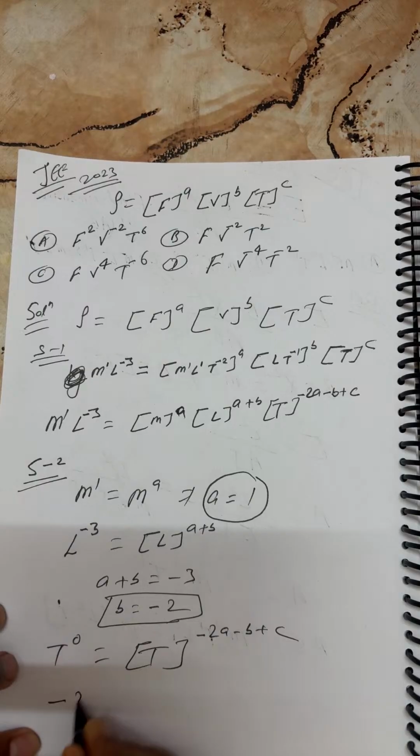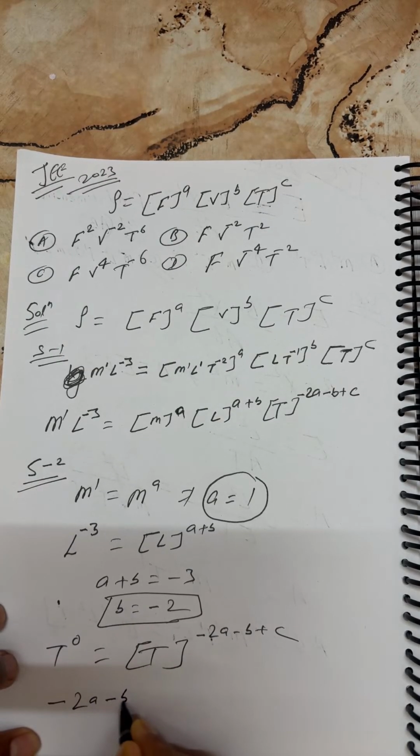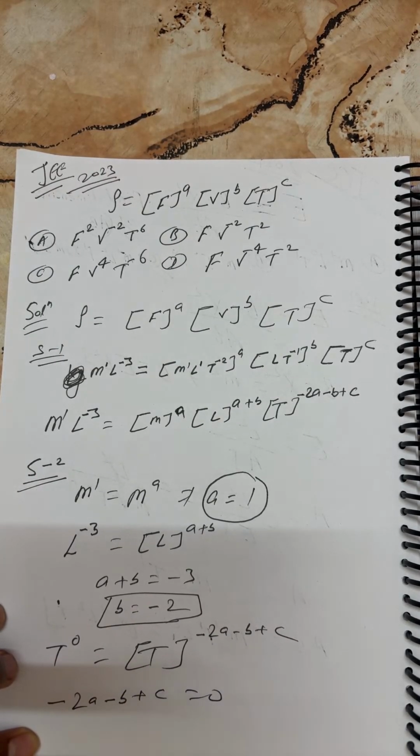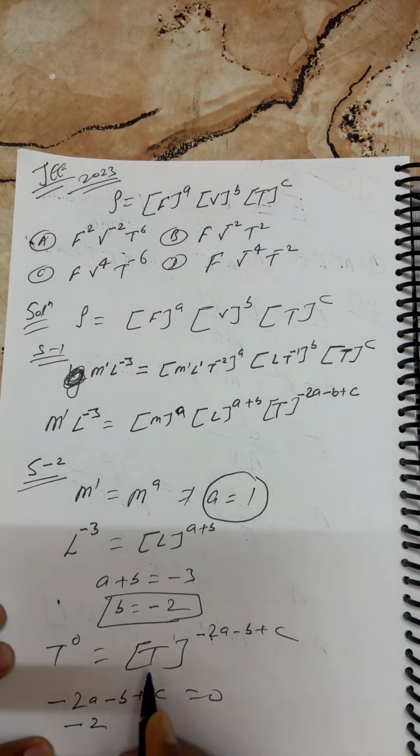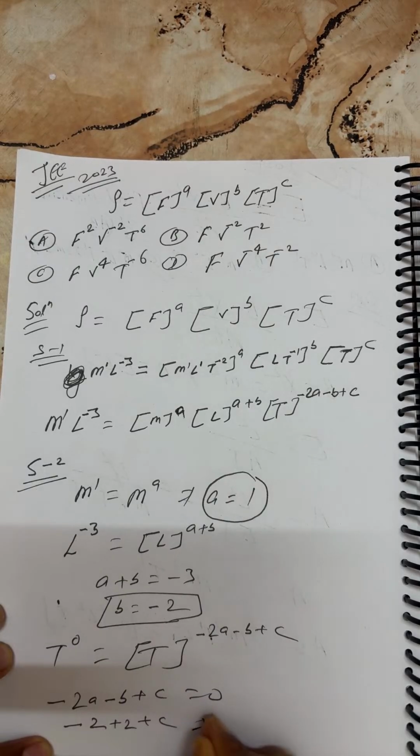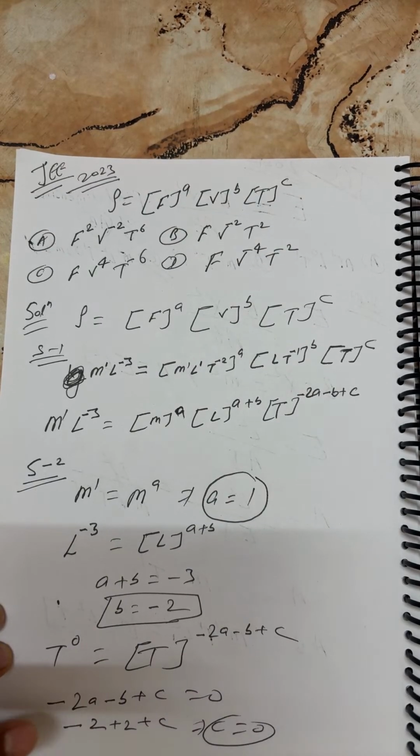So minus 2a minus b plus c is equal to 0. A is equal to 1, so this is minus 2, and b is equal to minus 2, so minus minus plus 2. So c is coming 0.